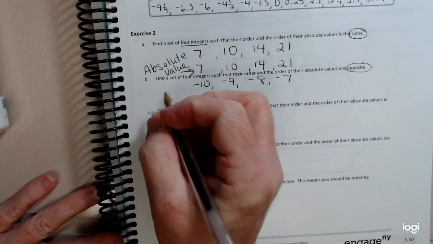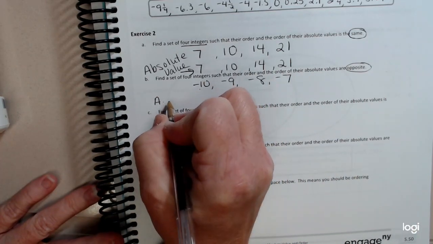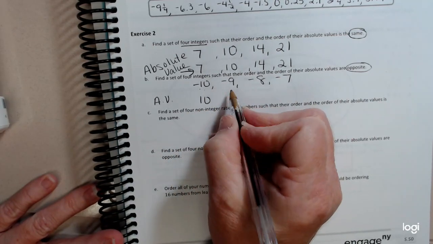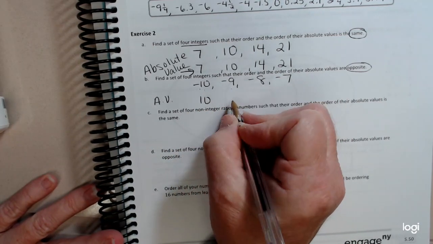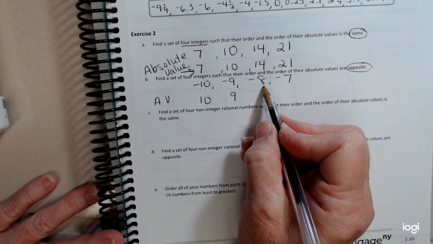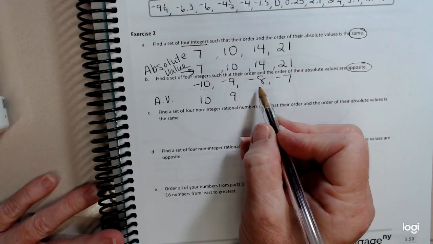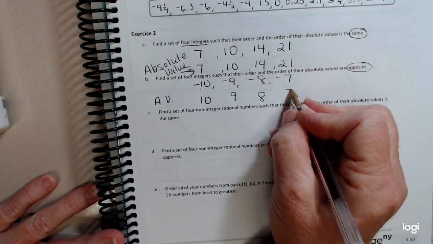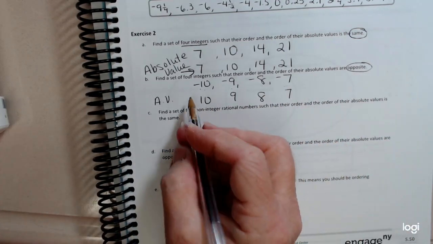If I asked you to tell me about the absolute value, how far is -10 away from 0? 10 places. How far is -9 away from 0? 9 places. How far is -8 from 0? Well, 8 places. How far is -7 from 0? 7. Now, if you look, look at the absolute values.